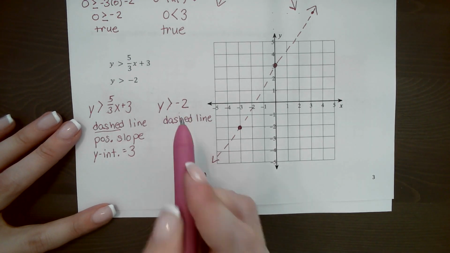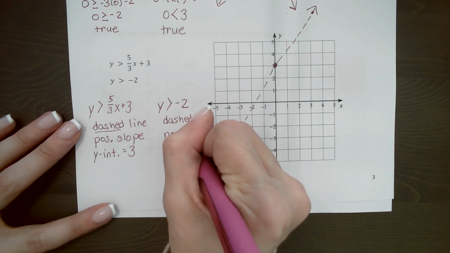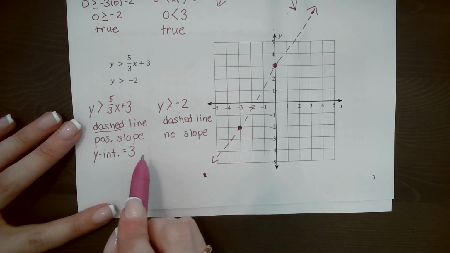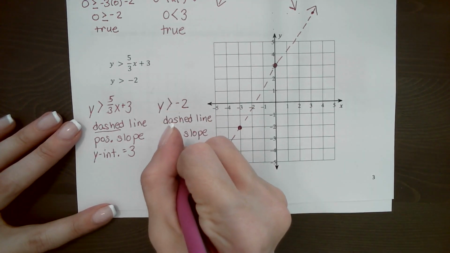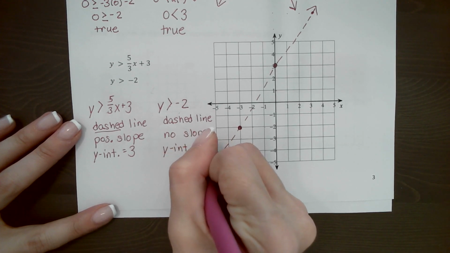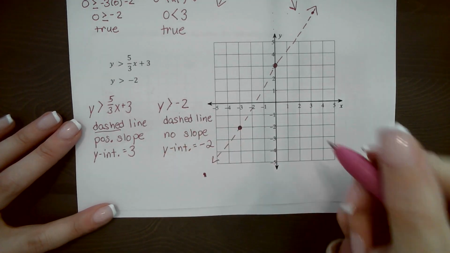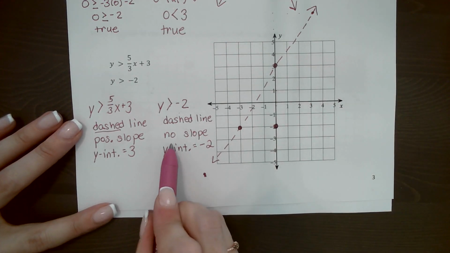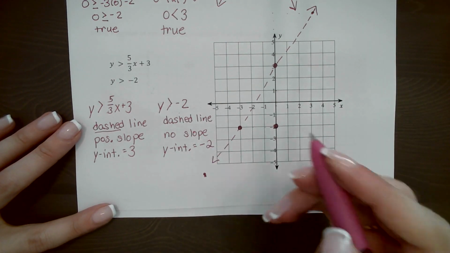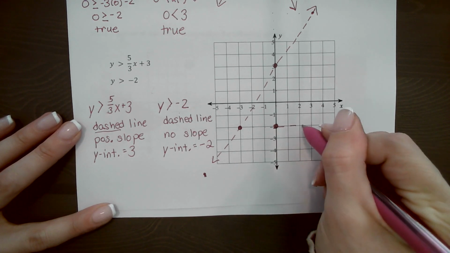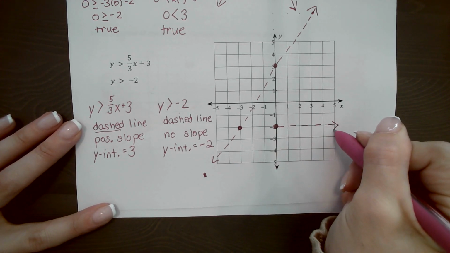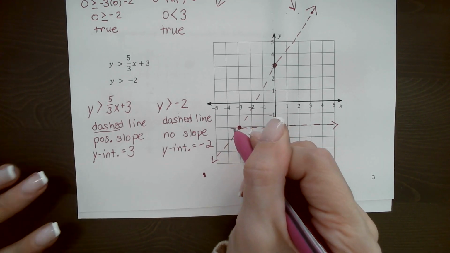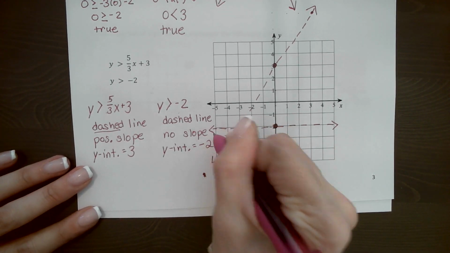But this time I don't have a slope. There is no x, so there is no slope for this line. And my y-intercept, that's all they've given me, and that's negative 2. So we're going to go down to negative 2. And remember, when there's no slope, that means it's a horizontal line. So we're going to draw a horizontal dashed line. Make sure to check that it is dashed when it's supposed to be.